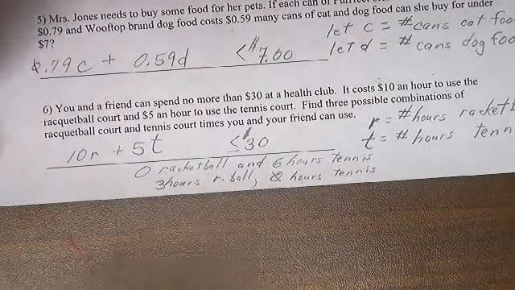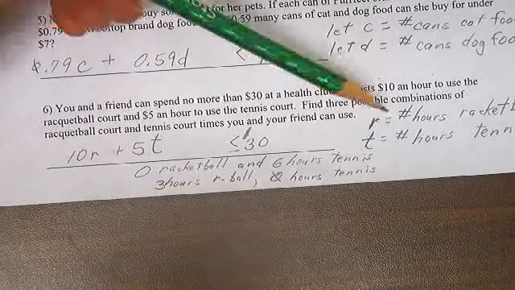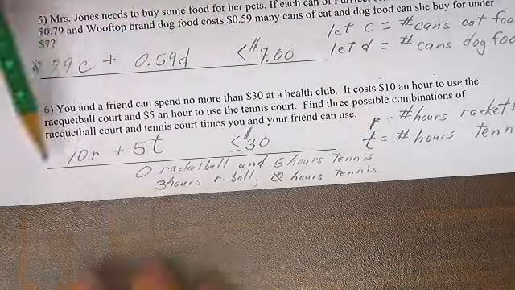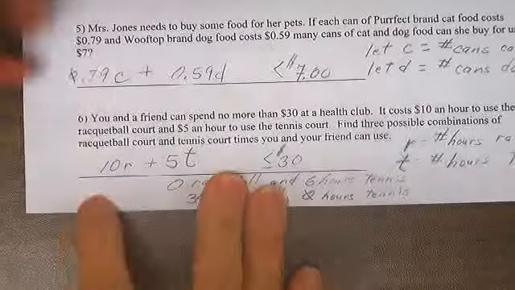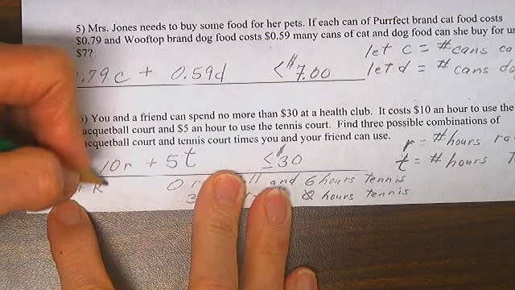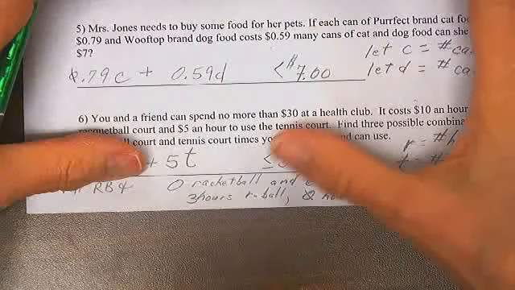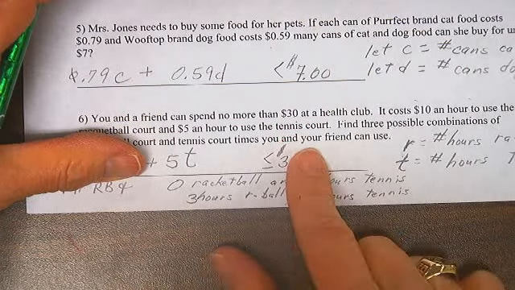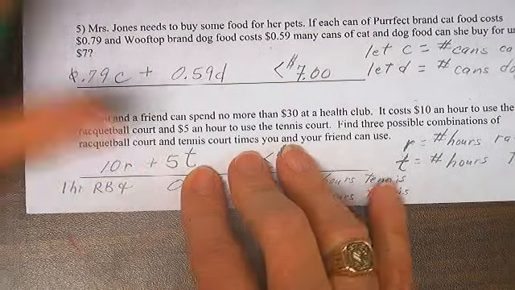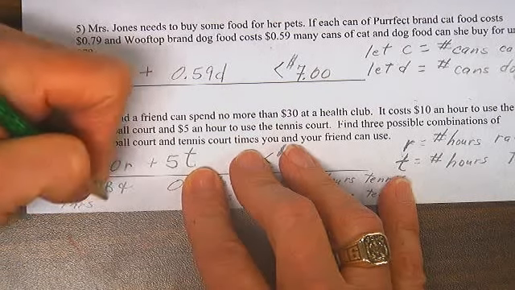Well, which do we like better? I've never played racquetball. I've played a lot of tennis. I'd rather be outside and play tennis. So what if we have 1 hour of racquetball and that's $10. Subtract 10 from each side. That gives me $20 left for tennis. 5 times 4 is 20. So that's 1 hour of racquetball and 4 hours of tennis.